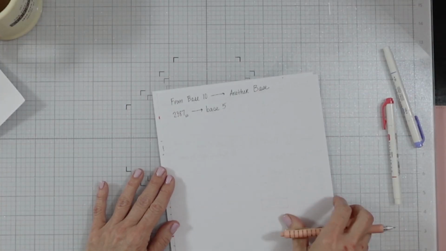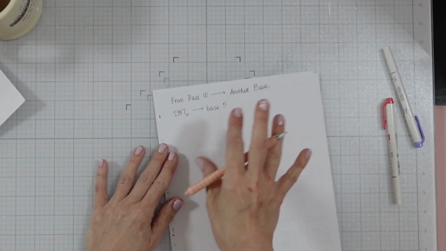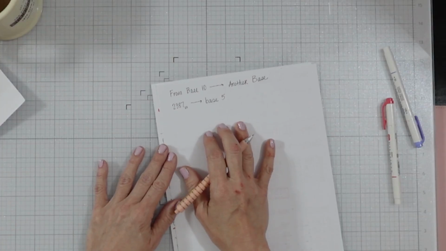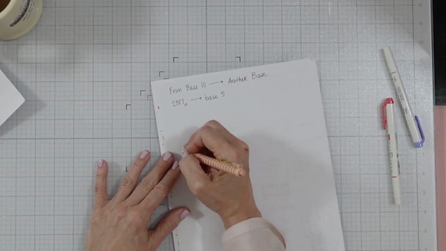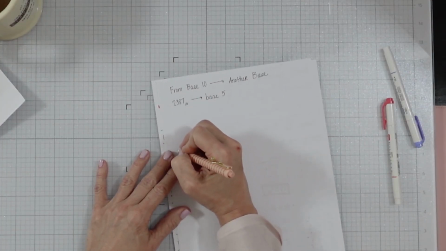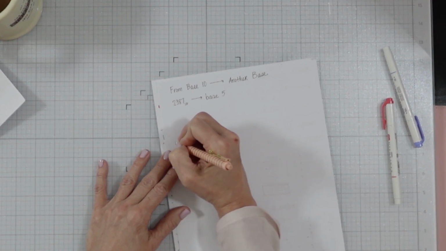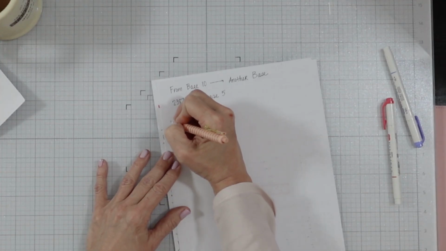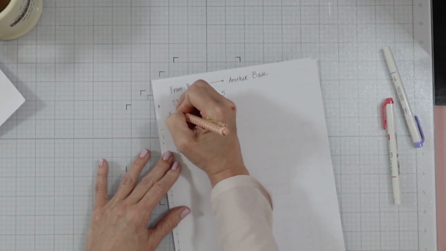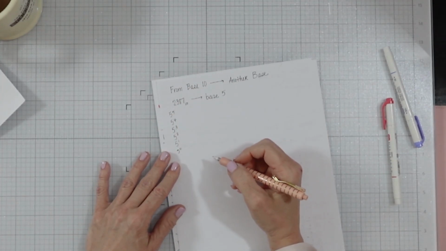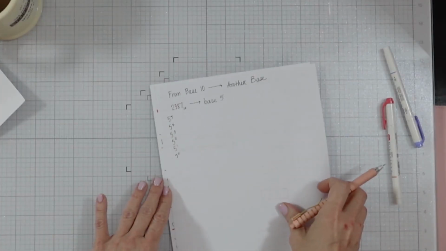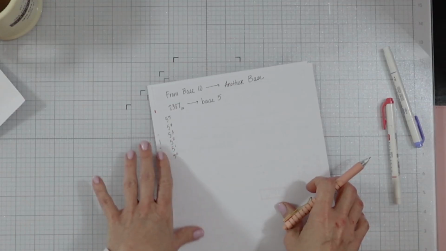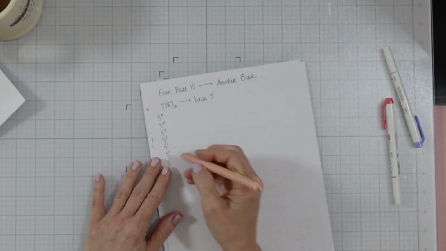Okay, so we're going to go ahead and make our table again. What I want is 5 to the 0, 5 to the first, 5 squared, 5 cubed, 5 to the fourth, and 5 to the fifth. So I made a nice, pretty big table, and that way I can make sure I have enough.